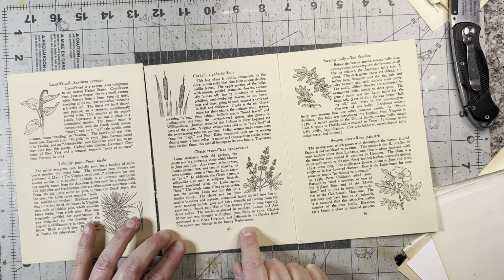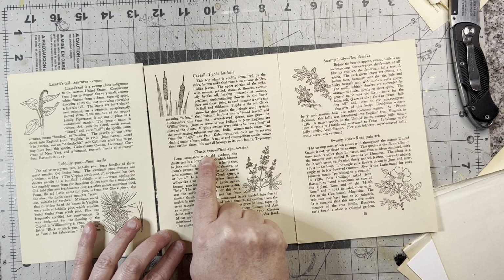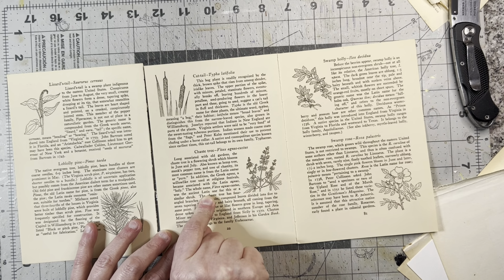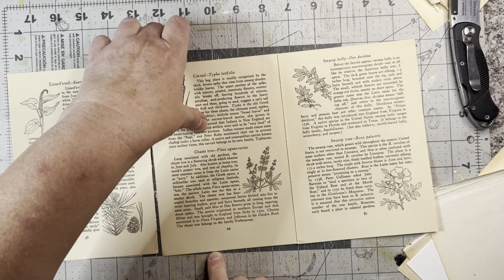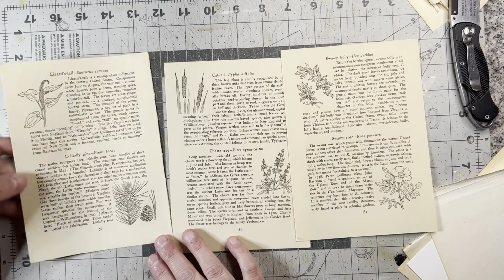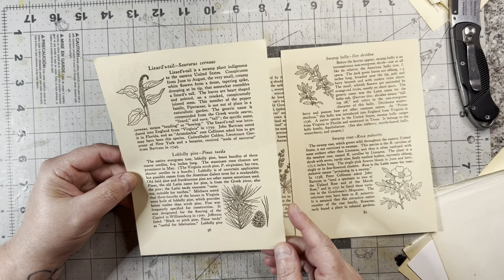The chaste tree. It has nothing to do with swamps, so I mean, I guess I can make it since I have it. And then the loblolly pine.